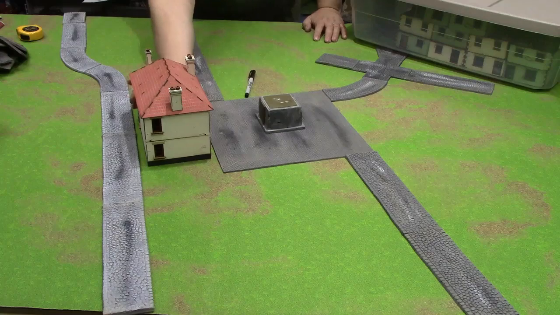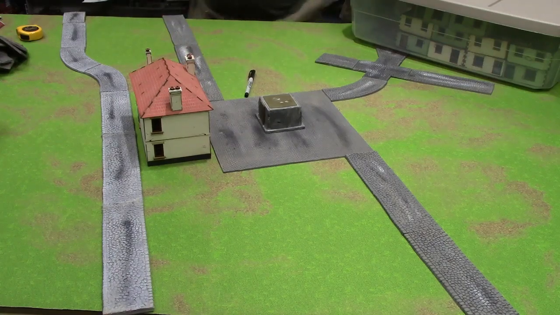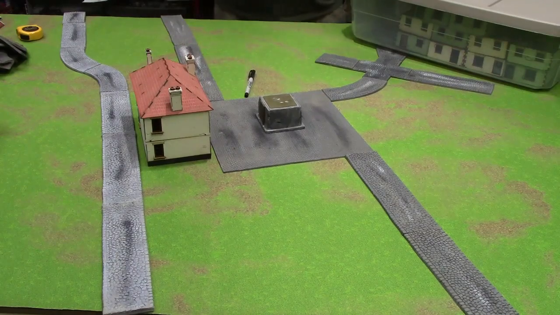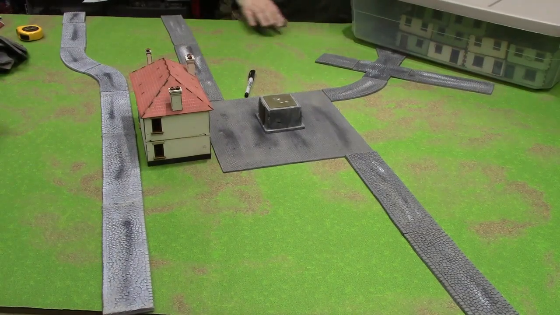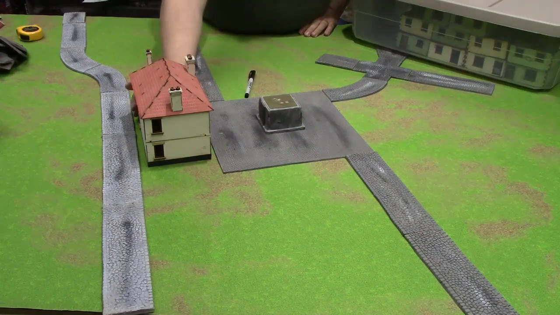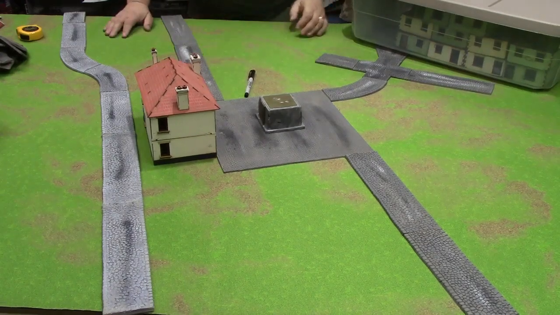Actually, that's not necessarily too bad. I wouldn't say it's necessarily perfect. Huh. Right up against, no, not quite.